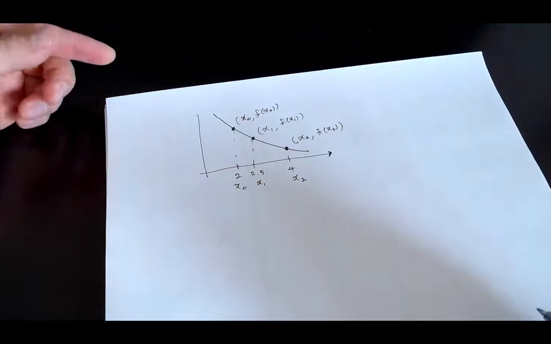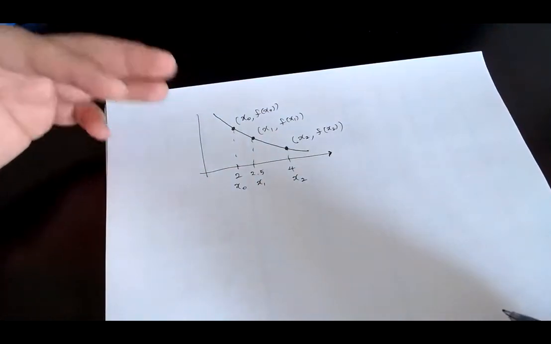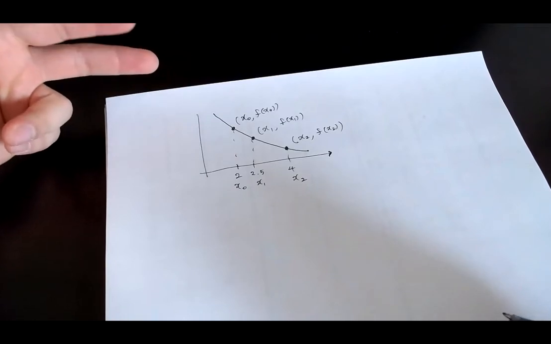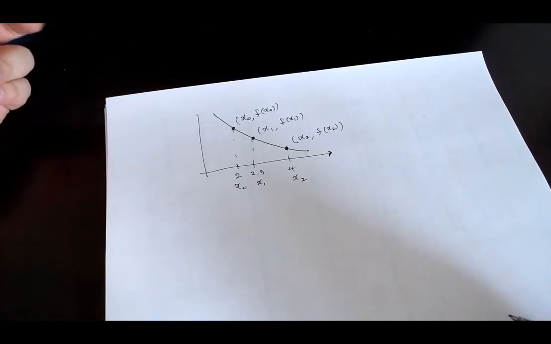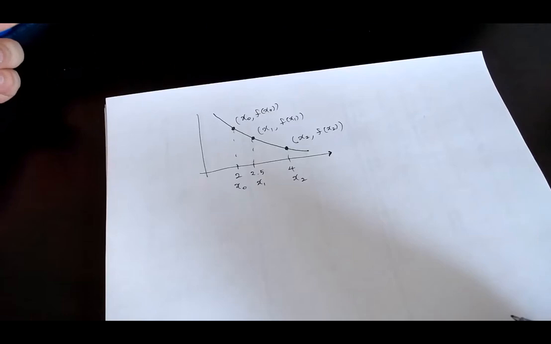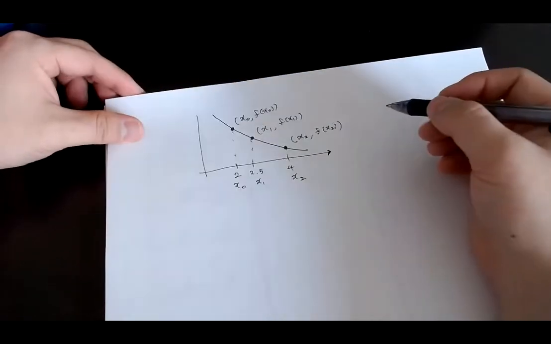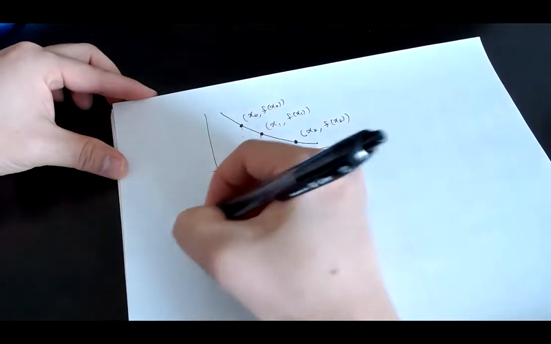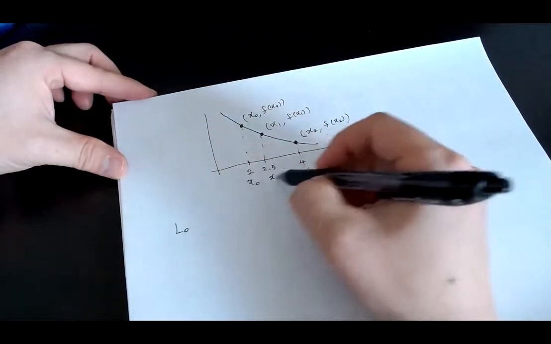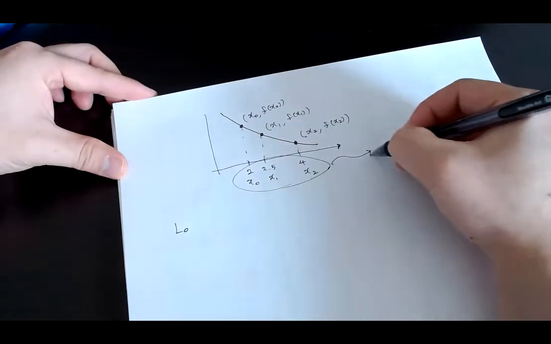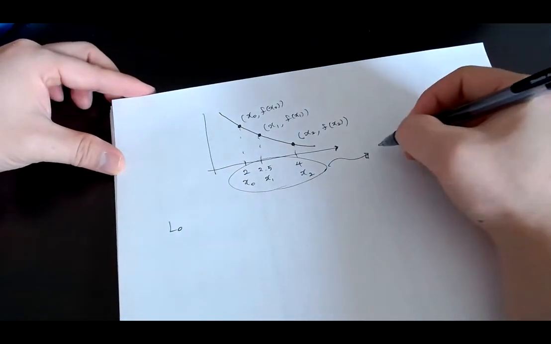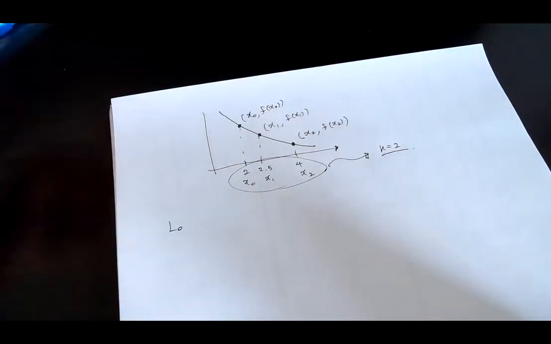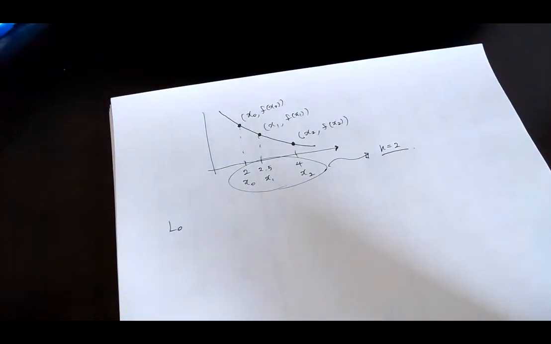But I told you normally just the 3 points are given. The definition of the function is normally not given, because we assume that we don't know the function f of x. So only the 3 points are given. Now what are you going to do? We construct L naught. Since 3 points are given, this is n plus 1, which means n equals 2. So we can construct the degree 2 Lagrange interpolating polynomial.